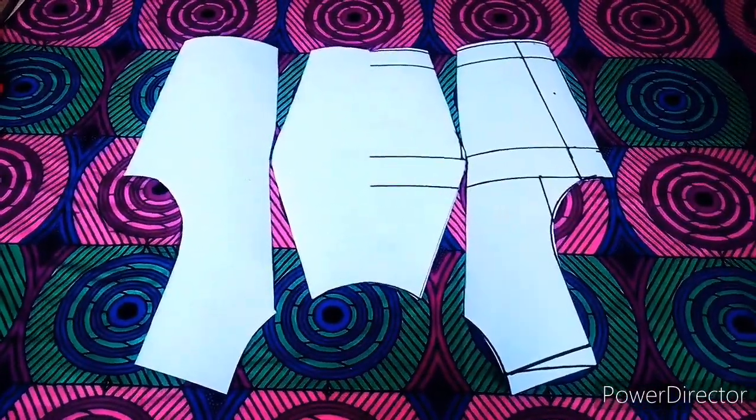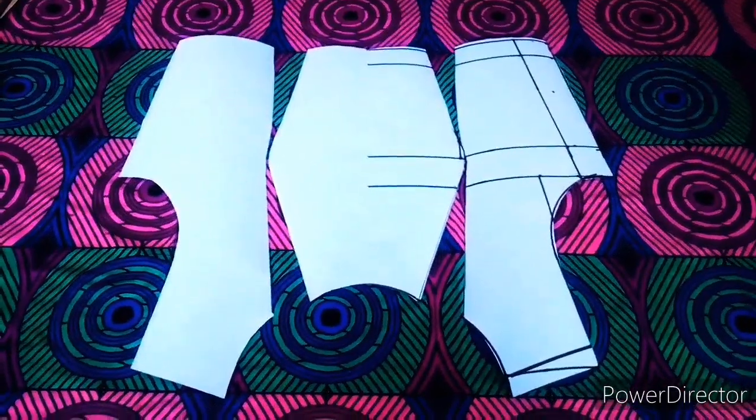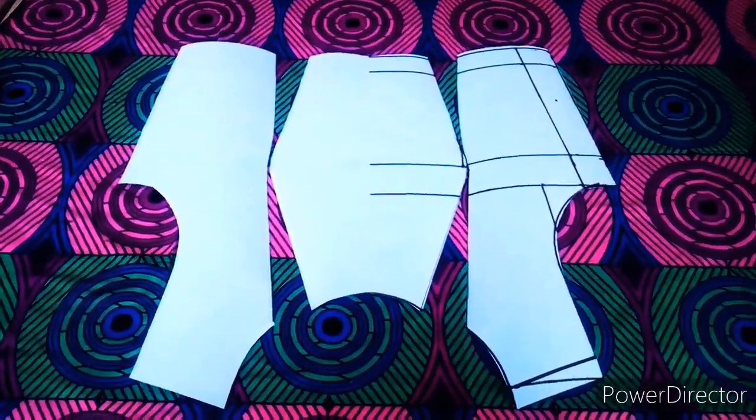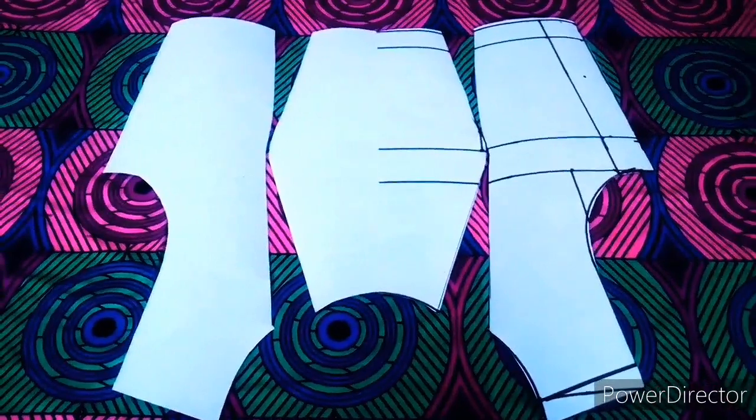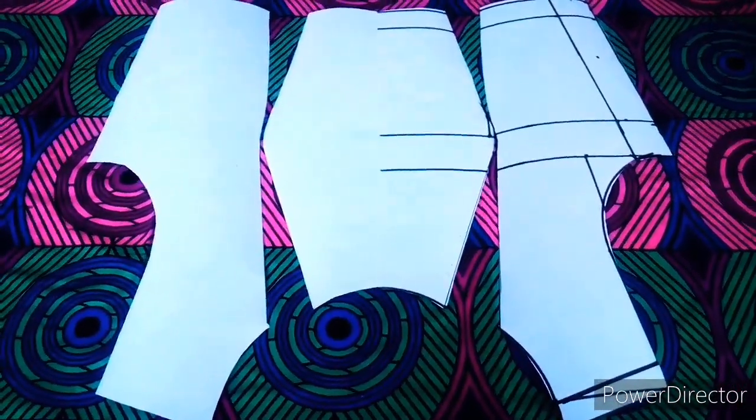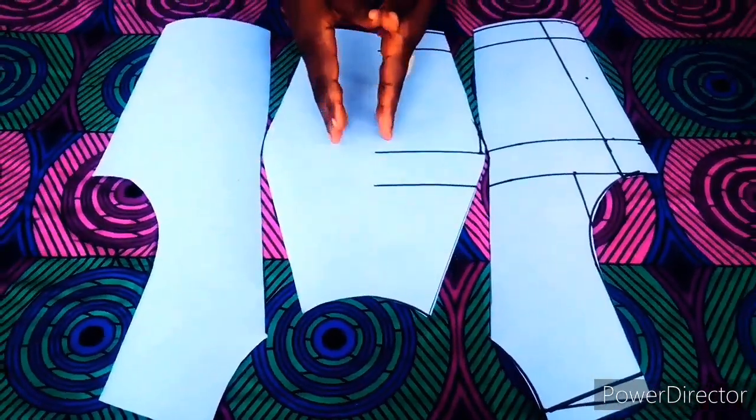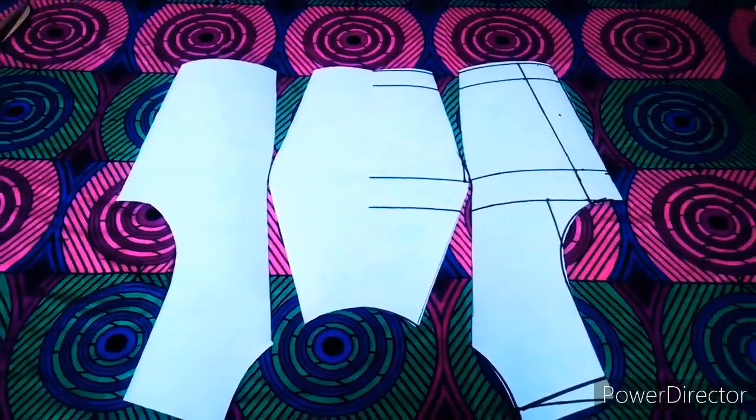On our next tutorial, we will learn how to cut a neckline princess busty, and you will see the difference between a neckline princess dart and a neckline princess busty.